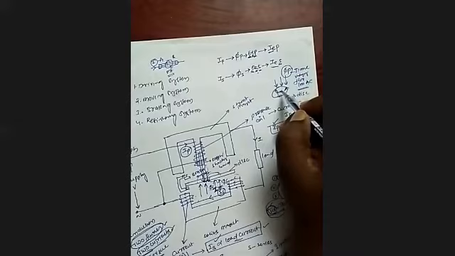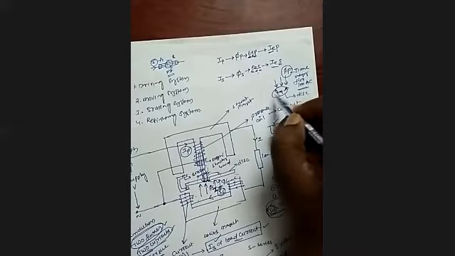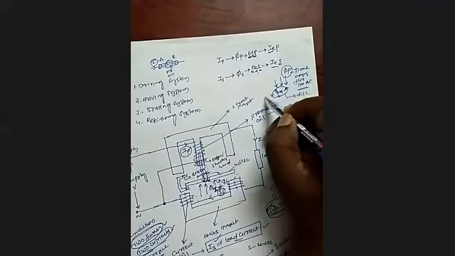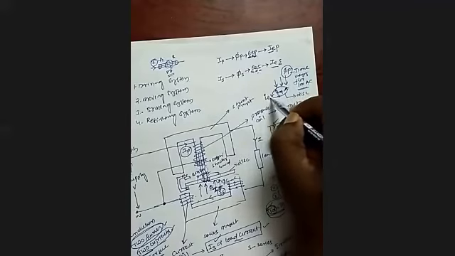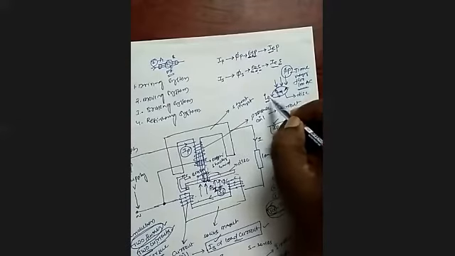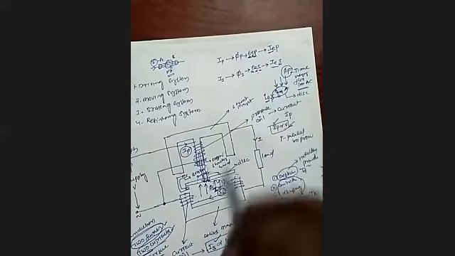Whenever a flux is cut by a conductor or a conductor cuts the flux, EMF develops. Due to this EMF, some current is generated in the disc. That current is assumed as IE. So this is the eddy current. This eddy current is because of the pressure coil flux, so it is assumed as IEP.